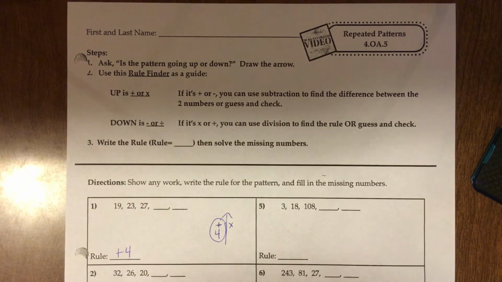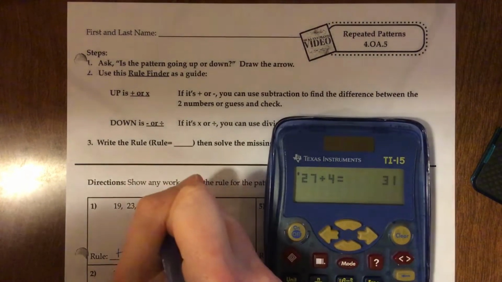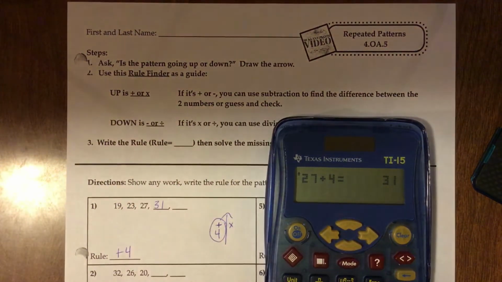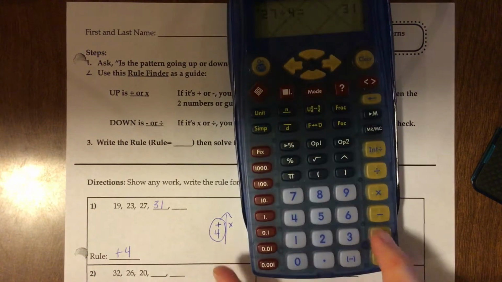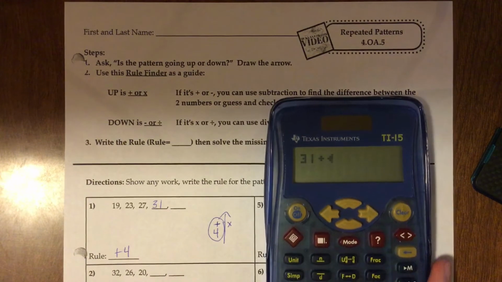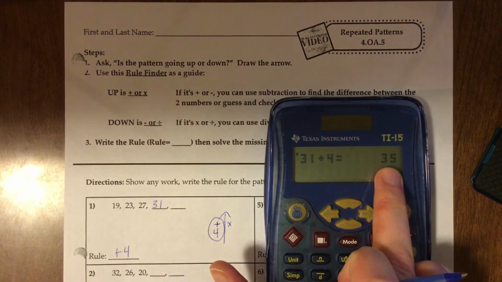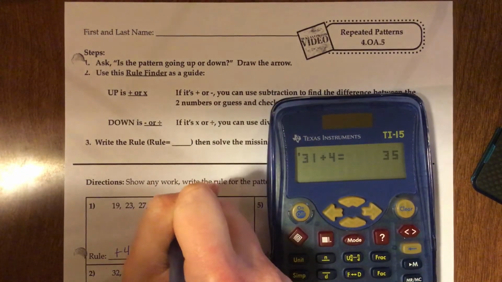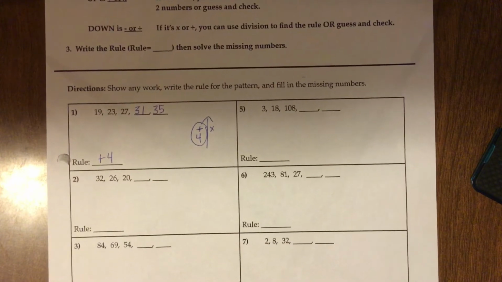And now all I have to do is fill in my missing numbers by adding 4 every time. So 27 plus 4, I can use my calculator or do it in my head. I get 31. And then on the calculator, if I just hit my plus sign, it'll automatically keep the 31 of my last answer that I just got, plus 4, and I get 35. So there you go, there is number 1. Let's check out number 2.